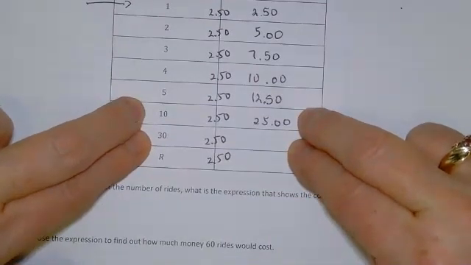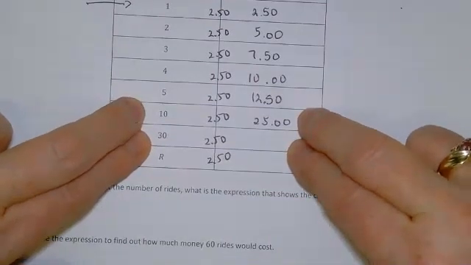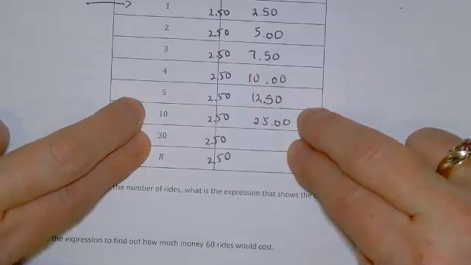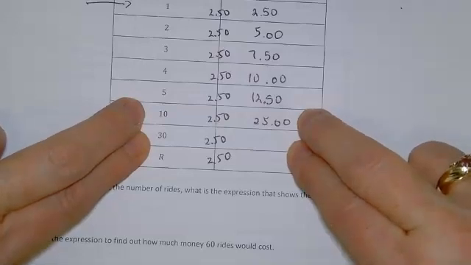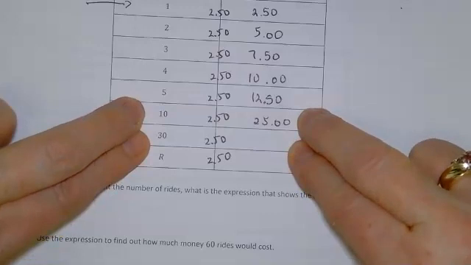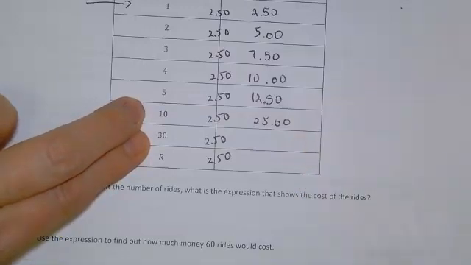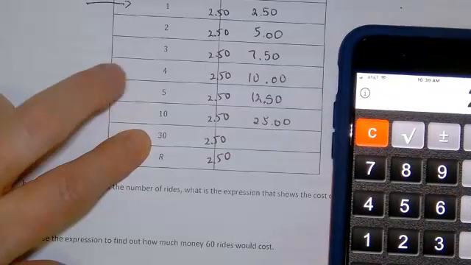Tyler. 75. Ethan, what do you say? 75. Caleb? 75 cents. Brooklyn? 75. Okay. Everybody want 75? I would do 50. Okay, let's try it. You ready? Here we go.